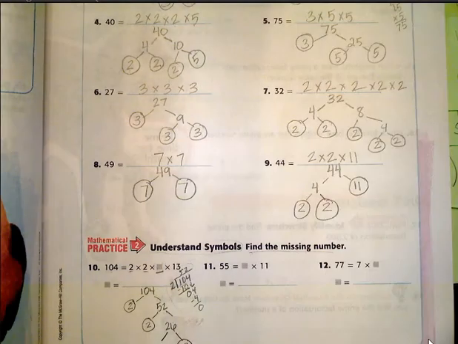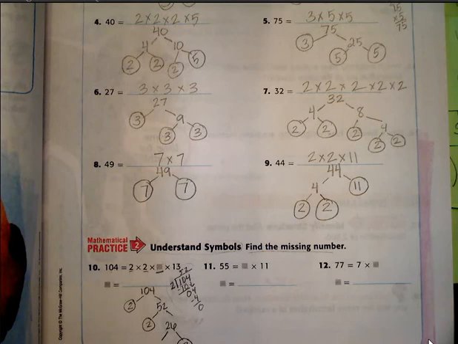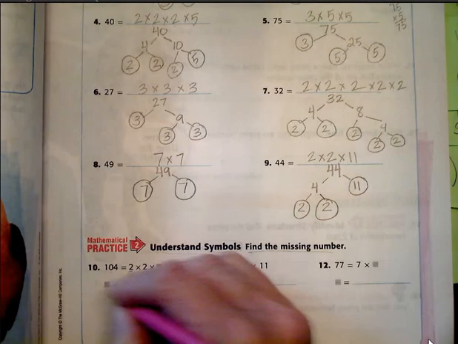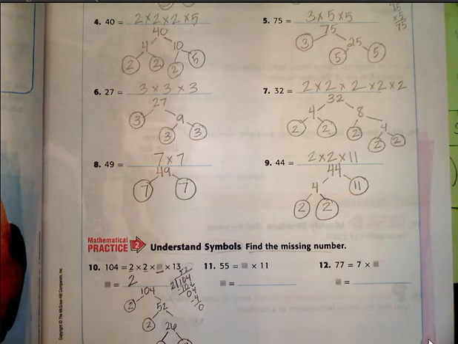So we've got one missing number. So what times 13 is 26? What times 13 is 26? It's not a fact we memorize in our multiplication because we usually stop at 12, but it is 2. So the missing number here, this square represents a 2. Whew, that was a really hard one, you guys.